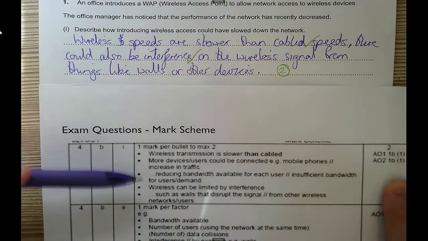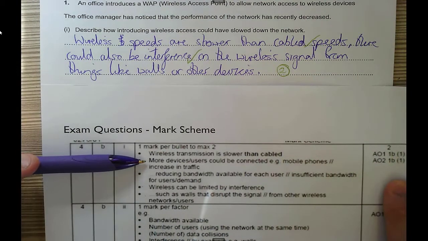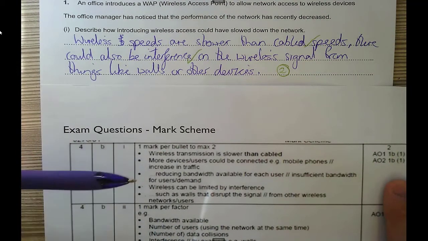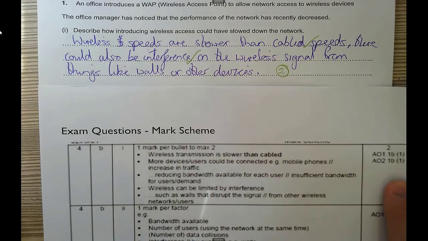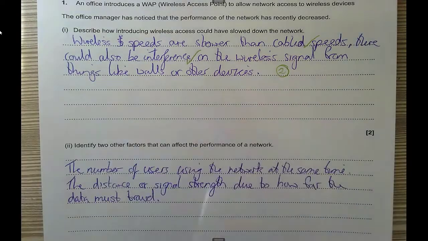You could have also said things like more devices or users could be connected, which gives an increase in traffic, and that then reduces the amount of bandwidth each user has. So if you had a 10 megabit, let's say to keep it simple, 10 megabit connection, and you had 10 users, they all get roughly 1 megabit each. However, if you had 100 users, they've now got 0.1 megabits each. Okay, so that's that one.